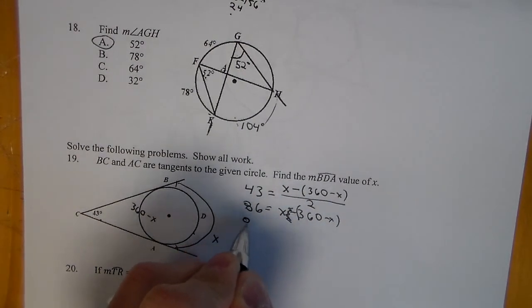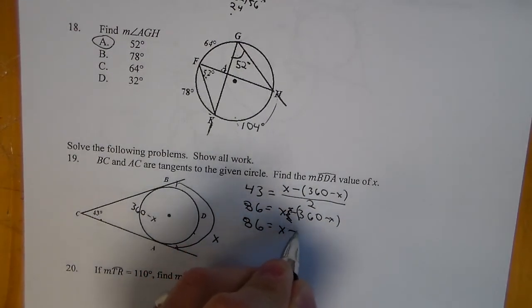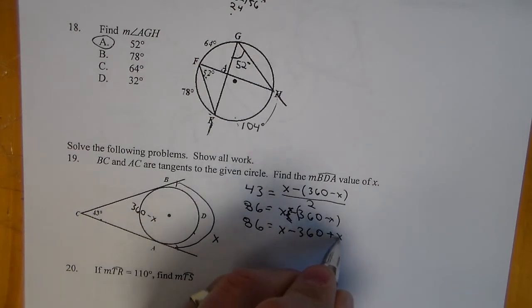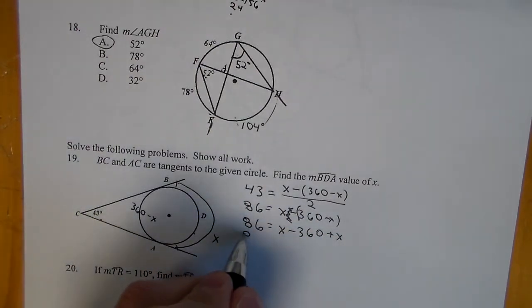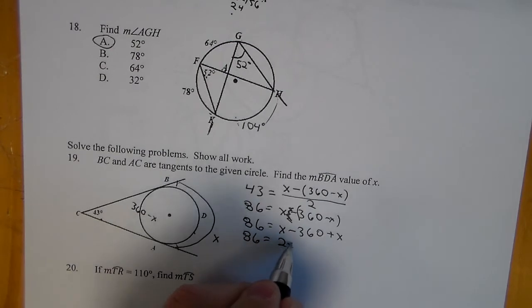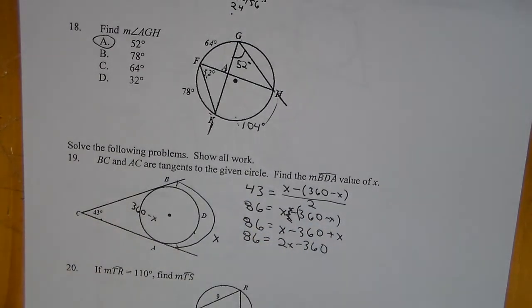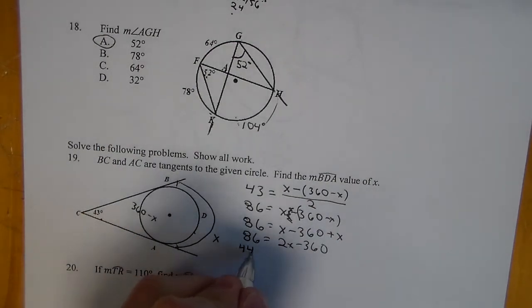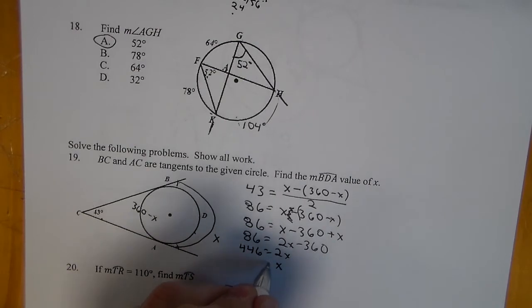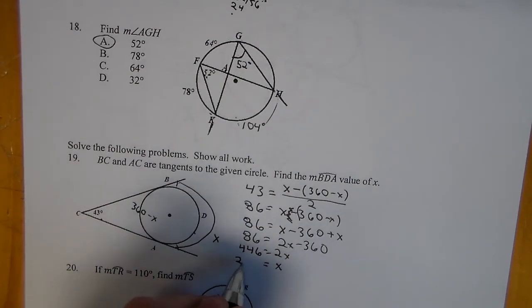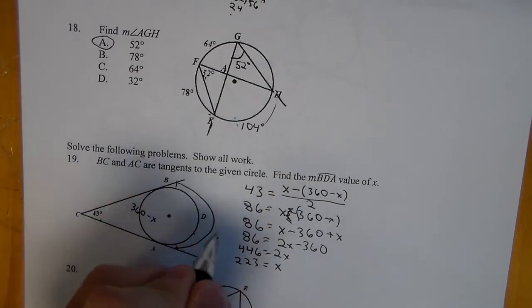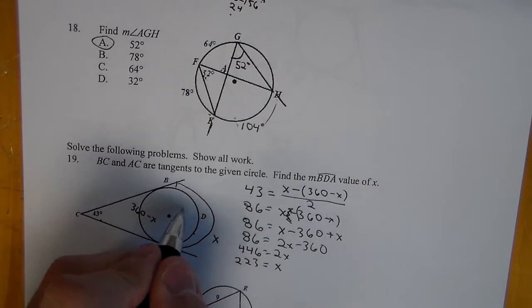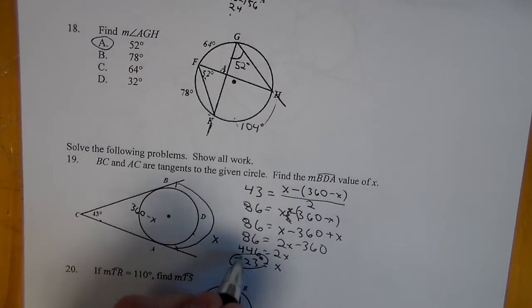Let's distribute out the negative, and that's going to become X minus 360 plus X, which is 86 equals 2X minus 360. We're going to add 360 to 86, and we get 446 equals 2X, and dividing that by 2 we get 223. So the measure of that arc is 223 degrees.